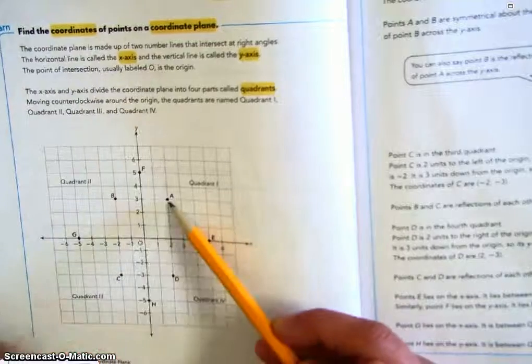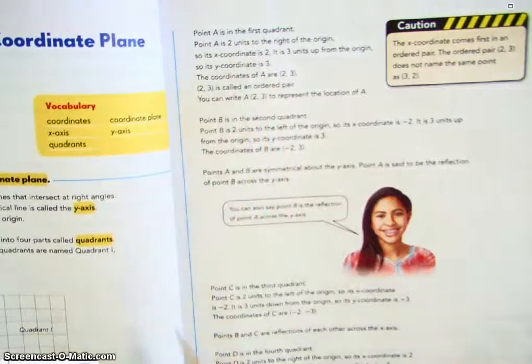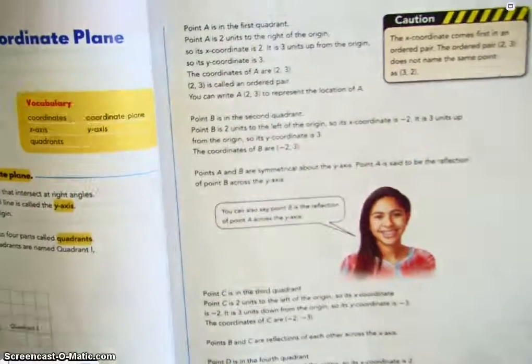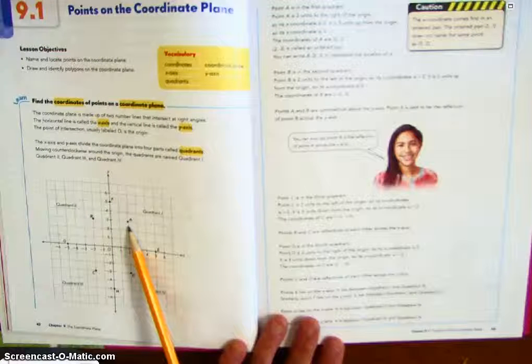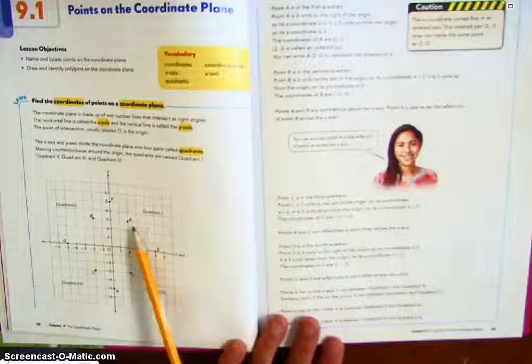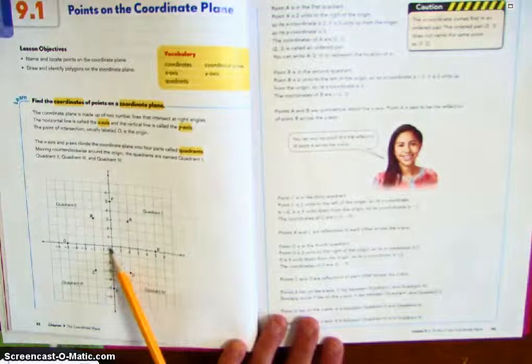So point A, as you can see on the next page, is in the first quadrant. I'm going to back up a little bit so that I can show you both pages at the same time. Point A is right here. It's in the first quadrant. And A is 2 units to the right of the origin.